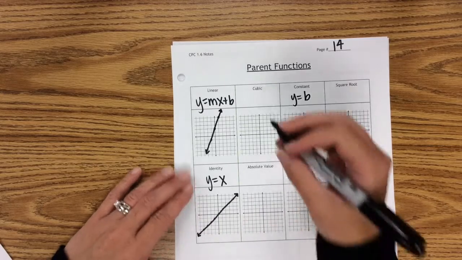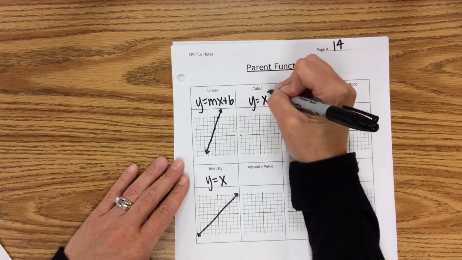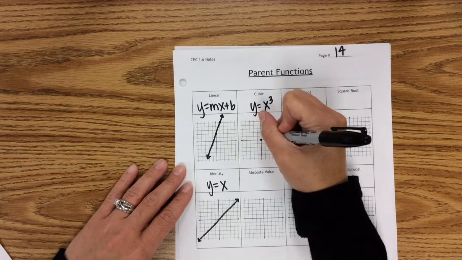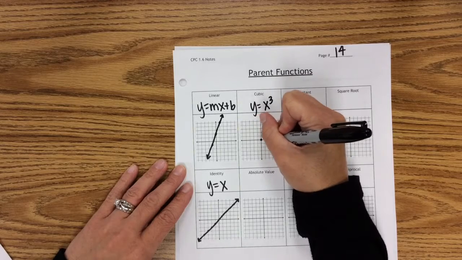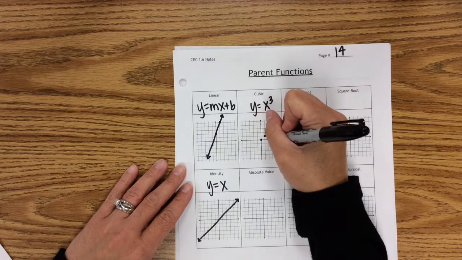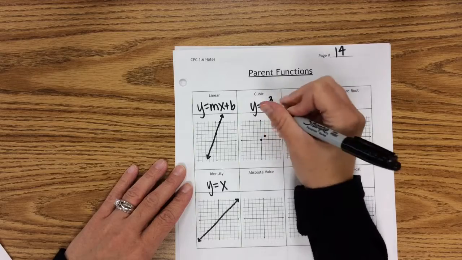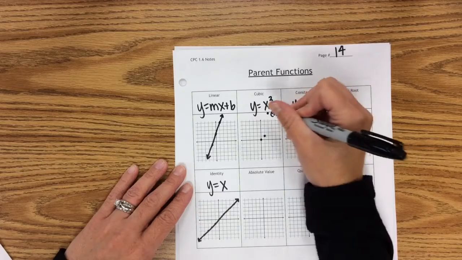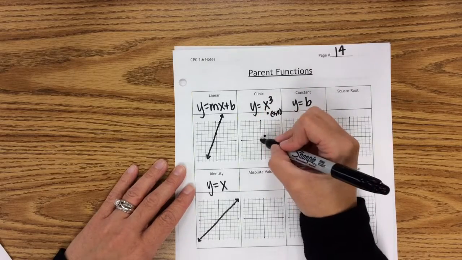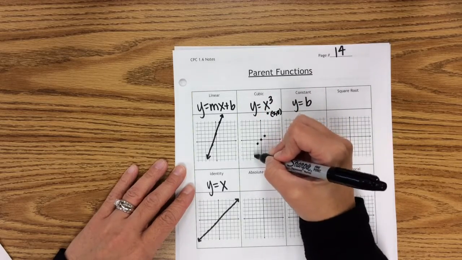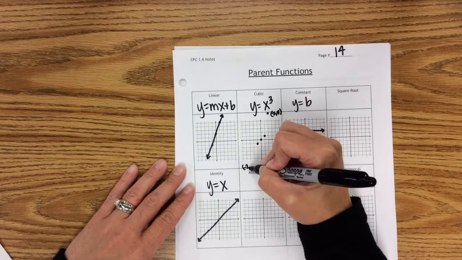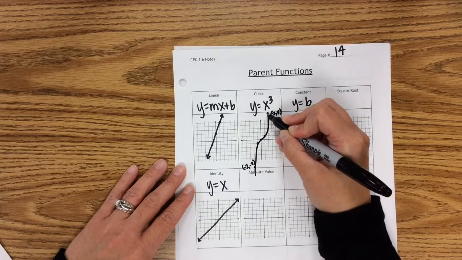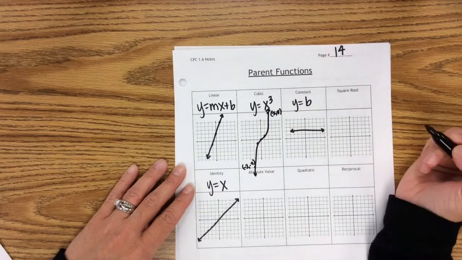That's the identity. Cubic is x cubed, and x cubed is going to go through the origin and then 1, 1, because 1 cubed is 1. What if you go over 2, the x value of 2, 2 cubed is 8. So it's hard to fit that on there, but 2, 8 is another point on this cubic graph. -1, -1, and then again, -2, -8 would be on the graph. So the cubic graph is going to look like an S curve.